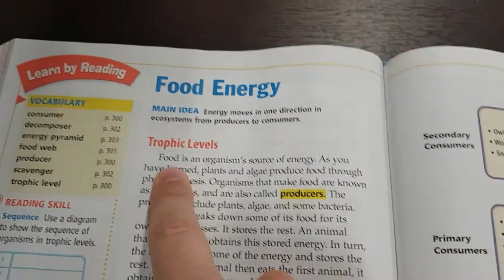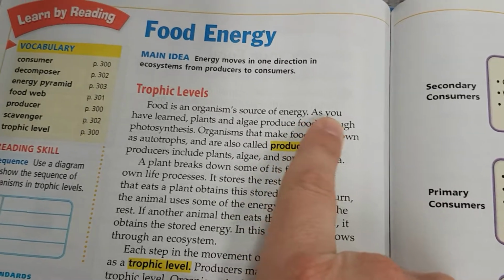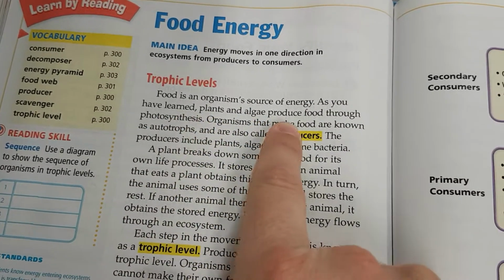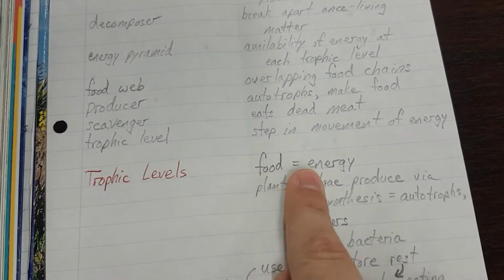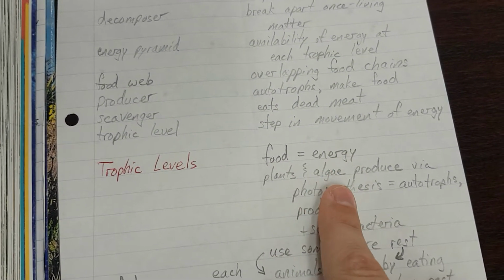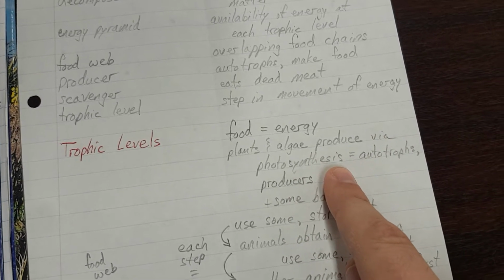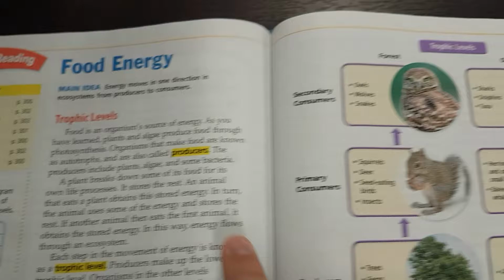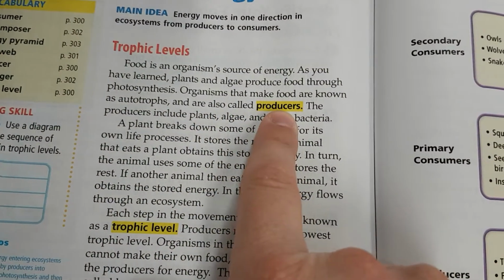Again, read with me. Food is an organism's source of energy. As you have learned, plants and algae produce food through photosynthesis. Food equals energy. Plants and algae produce via photosynthesis. Organisms that make food are known as autotrophs and are also called producers.